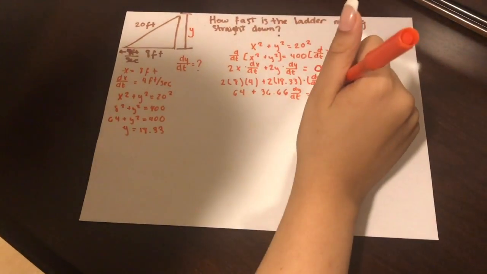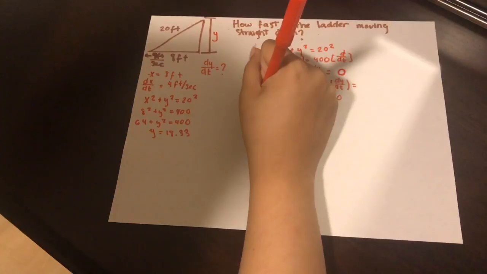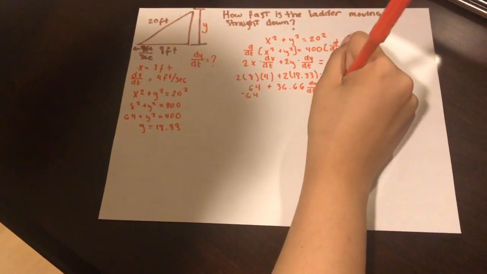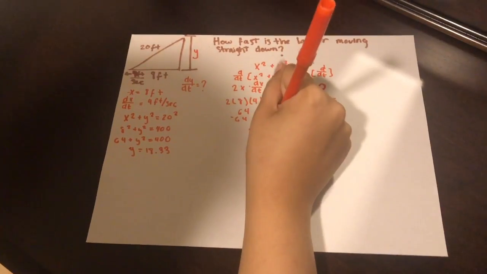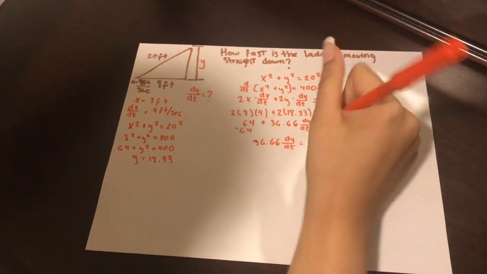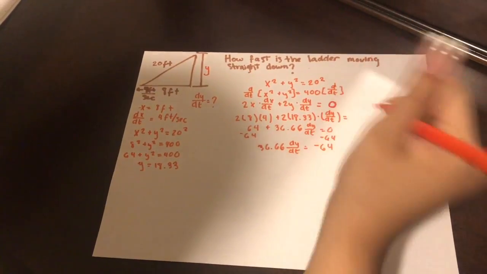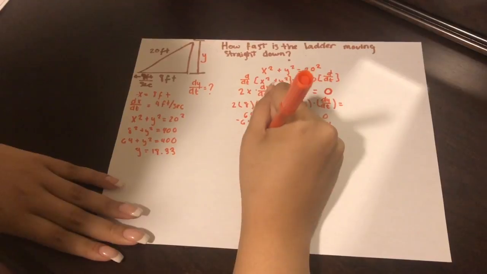Remember, we are trying to solve for dy over dt, so we subtract 64 from both sides. So we're left with, so we divide by 36.66 on both sides.